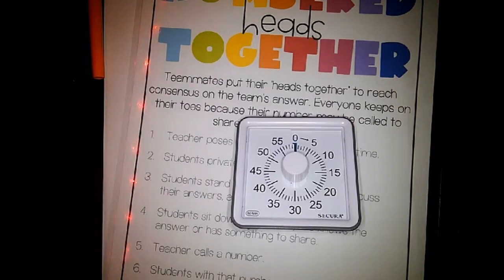If everybody has an understanding, they should be sitting. Oh, I just drew my square.